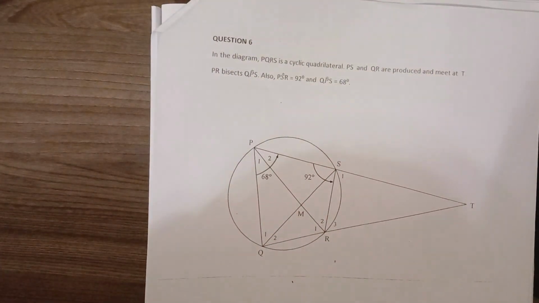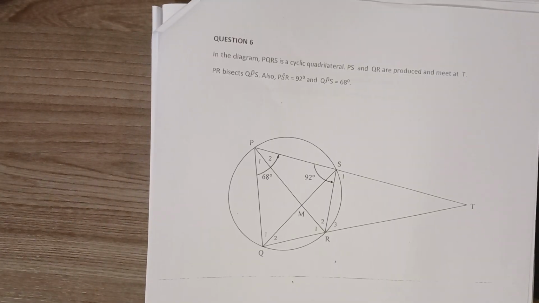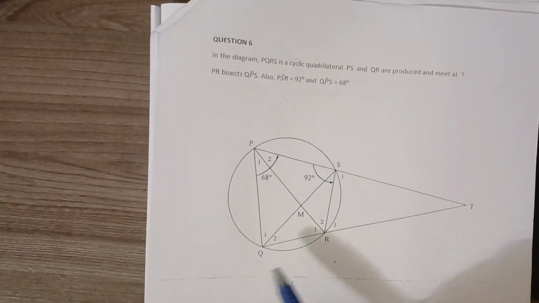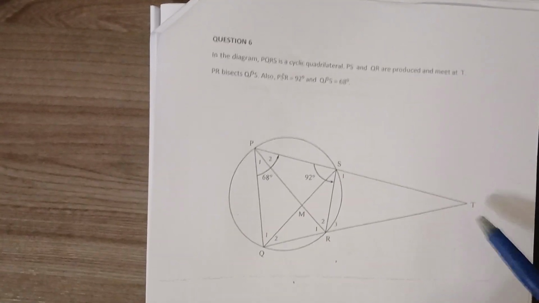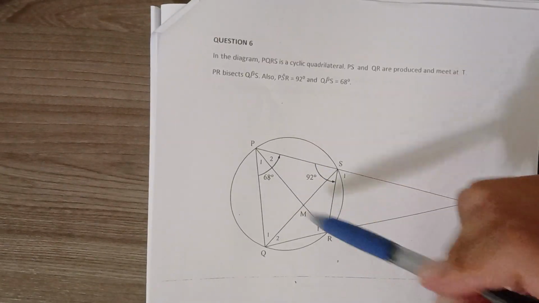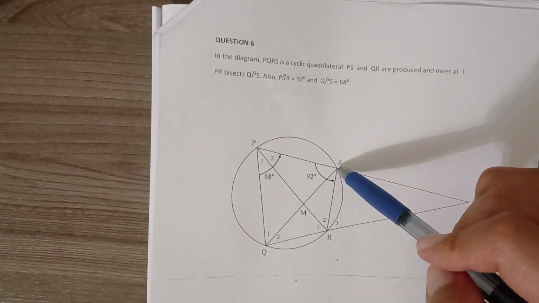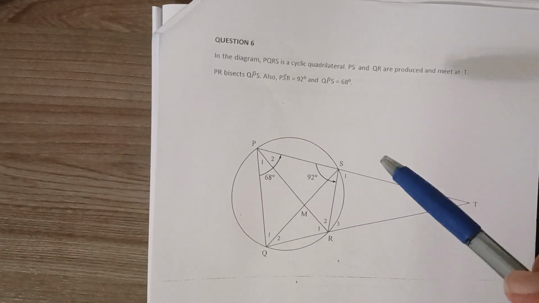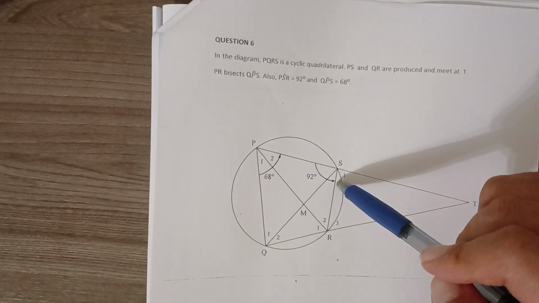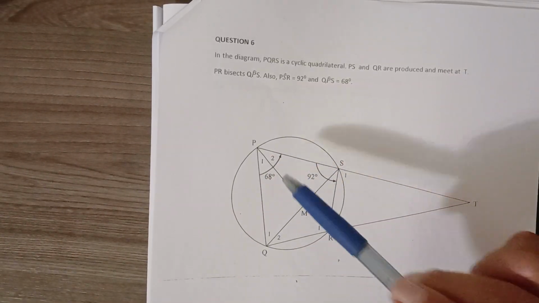Question 6. In the diagram, PQRS is a cyclic quadrilateral. PS and QR are produced and meet at T. PR bisects QPS. Also, PSR is equal to 92 degrees, and QPS, where is QPS? Okay, QPS is 68 degrees.